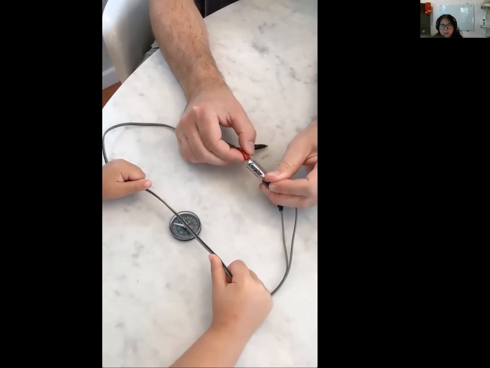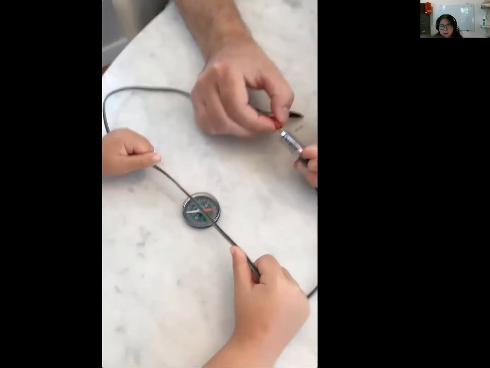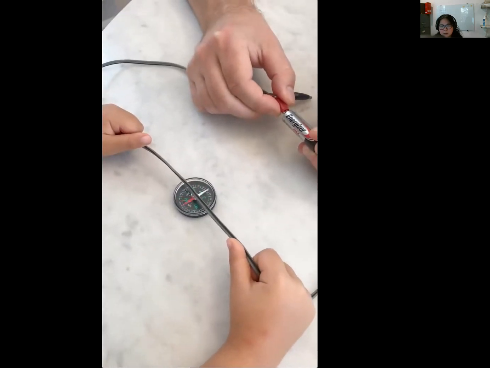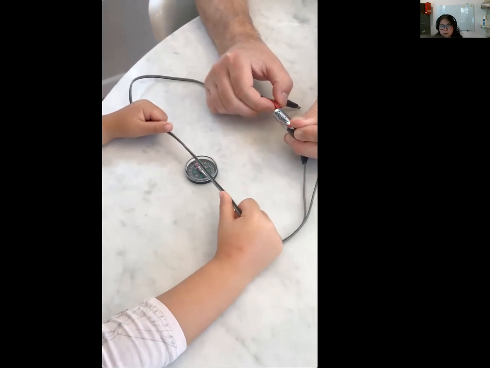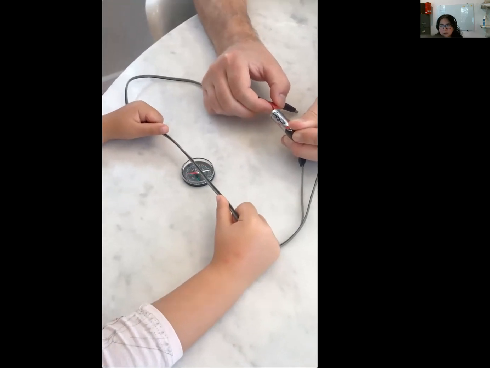The direction is now opposite. So I hope you saw that initially it rotated counterclockwise and then rotated back. When you reverse the direction, it rotates in a clockwise direction. So the direction of a current also changes the direction of the magnetic field that's produced by the electric current.